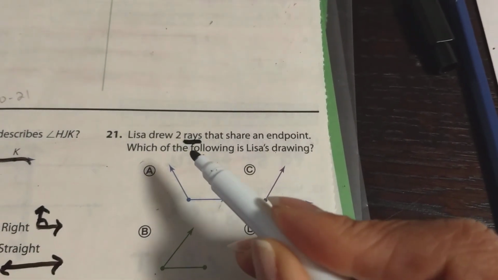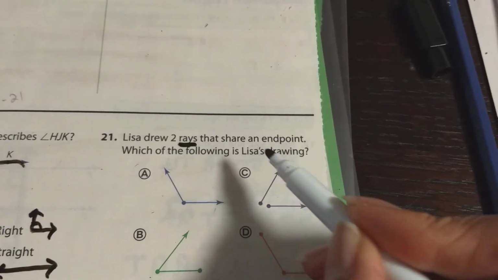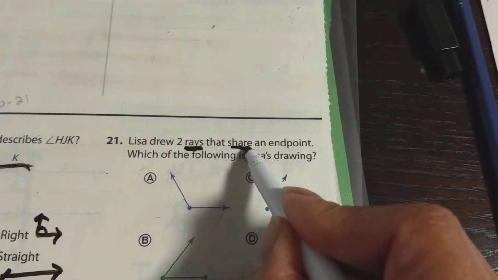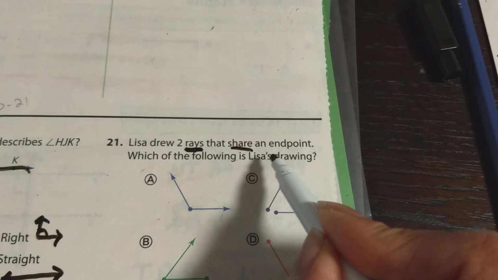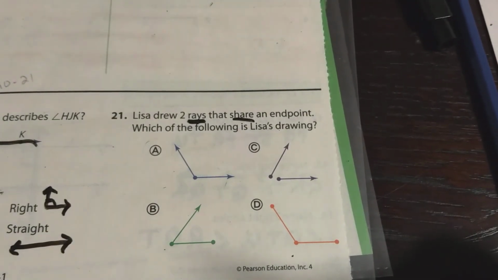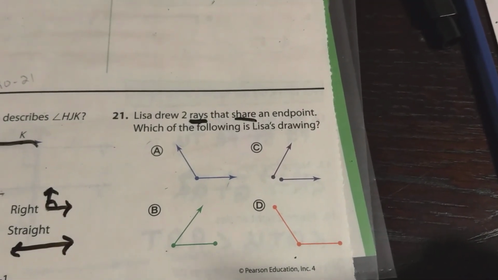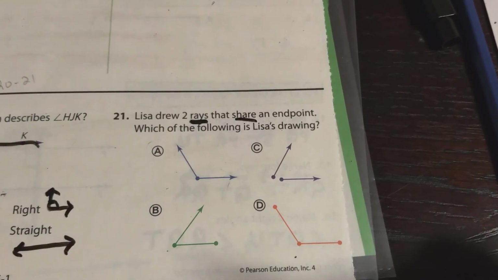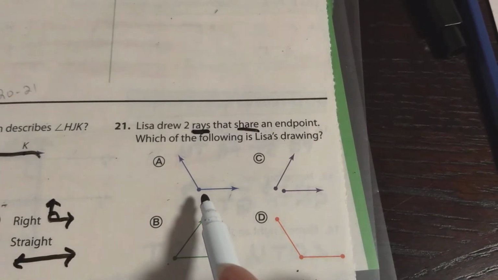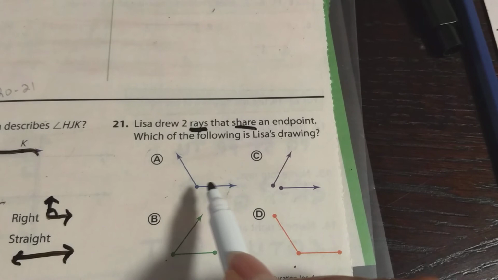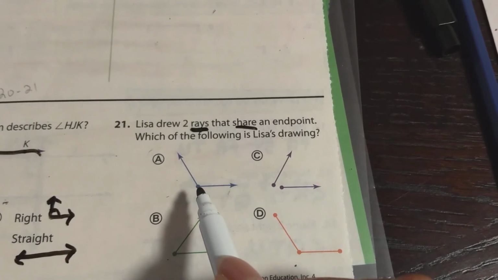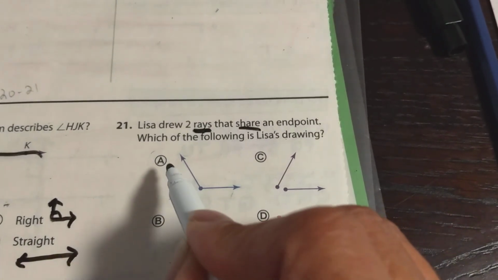But it says Lisa drew two rays that share an endpoint. So that means these two are connected. And if you got two rays that share an endpoint, it sounds like it's going to be an angle, right? And looking at letter A here, we have two rays that share what? An endpoint. So I do believe it is A.